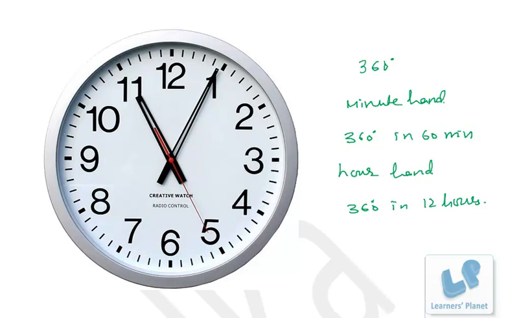Friends, based on clocks and its properties, various patterns of questions are asked in examination, right? So we'll be taking each and every pattern of question which is frequently asked in exams. The easiest one is the question based on the angle between hour and minute hand.